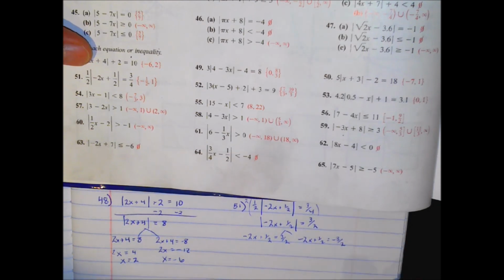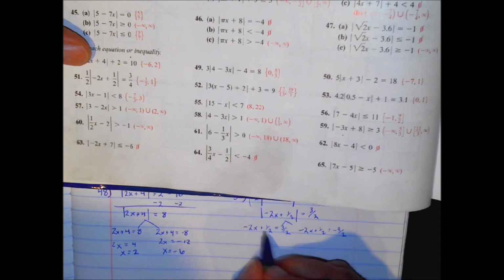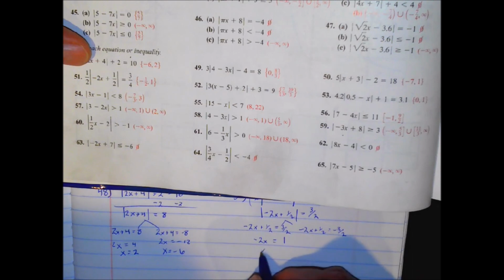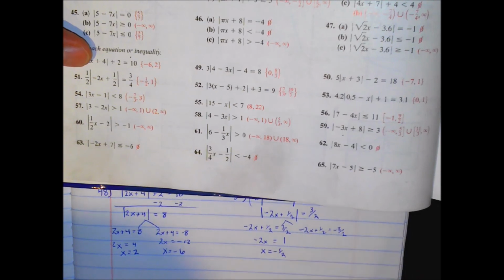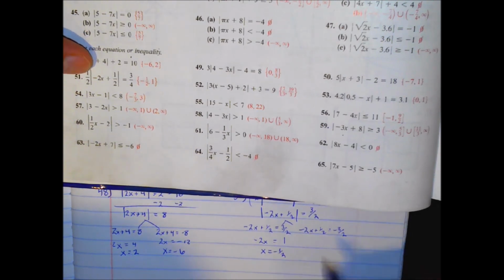Okay, and I work it out there. Subtract a half from that gives me 1. So x equals negative 1/2. And then 1. Okay, so you find your two answers there. 54.